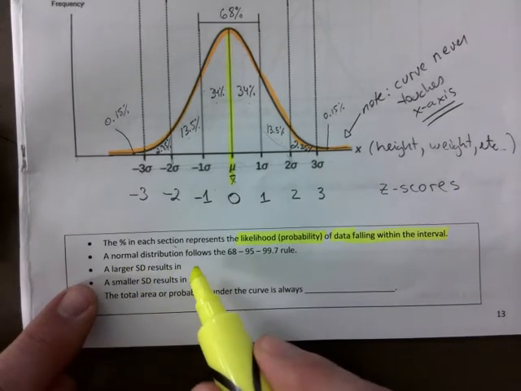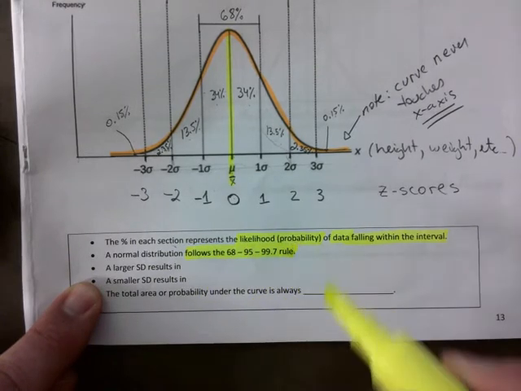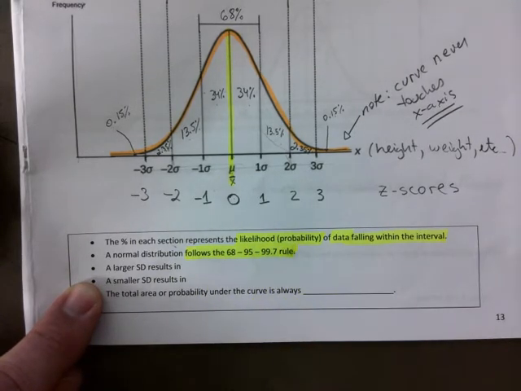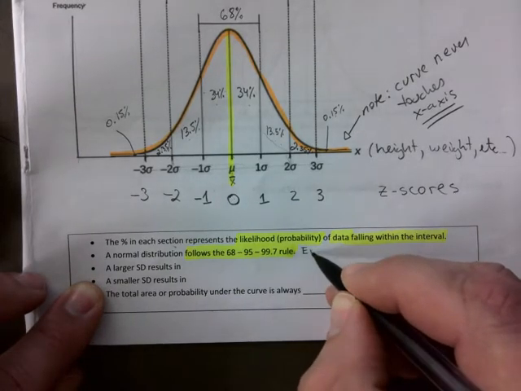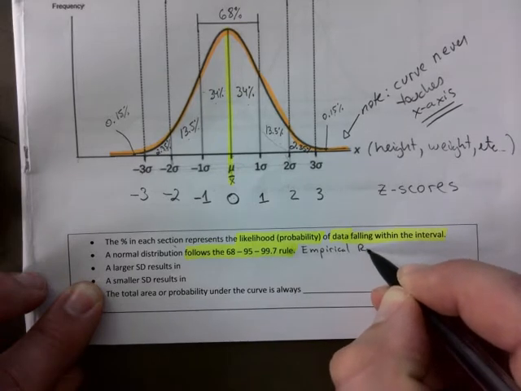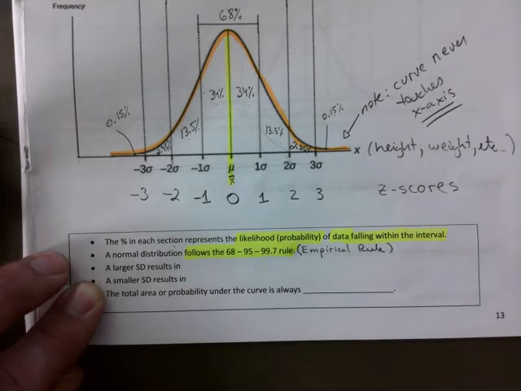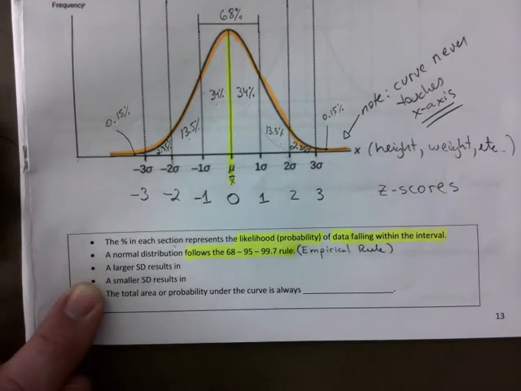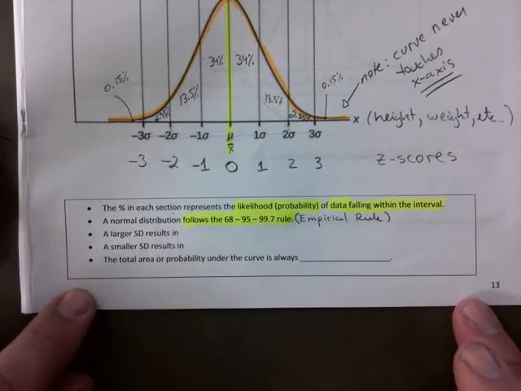A normal distribution follows the 68, 95, 99.7 rule. That's also called the empirical rule. I don't really need you to remember that, but that's another fancy name for it. I just like to refer to it as the 68, 95, 99.7.